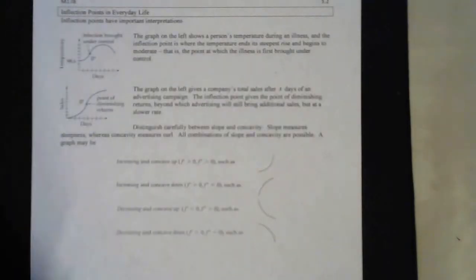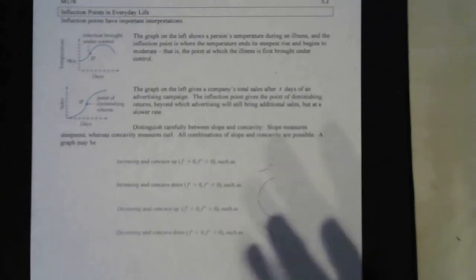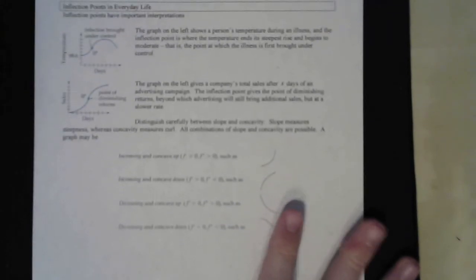All right, so the last thing to talk about in this section is inflection points in applications, essentially. And we don't have any problems here because I just want to discuss it. You're going to have some homework questions that ask you to do word problems.